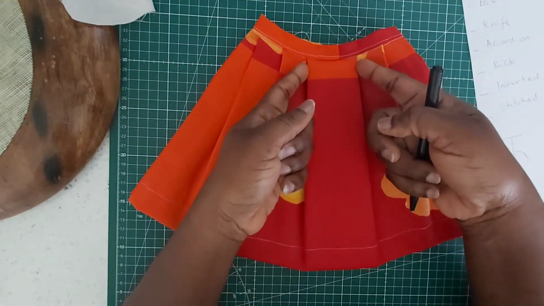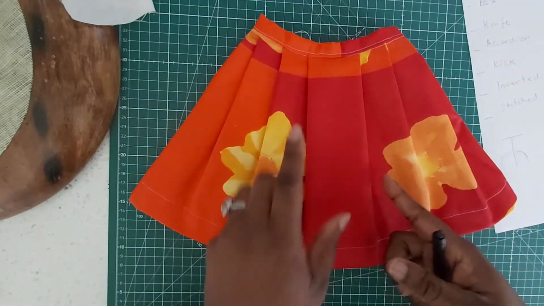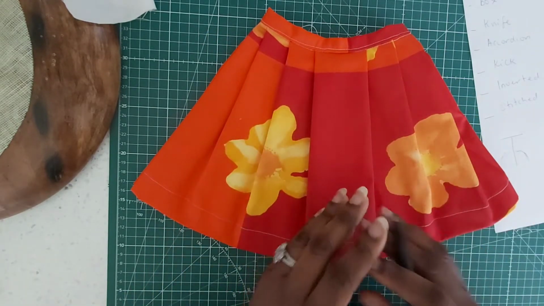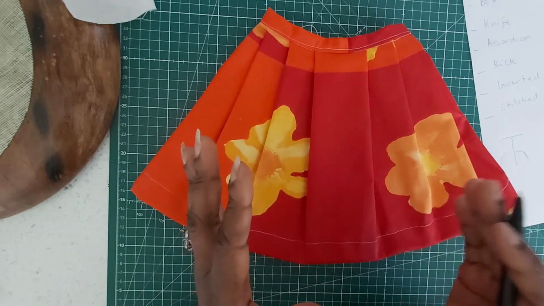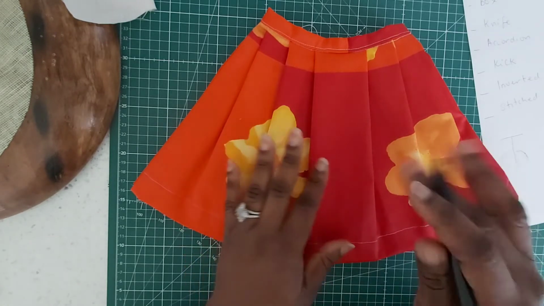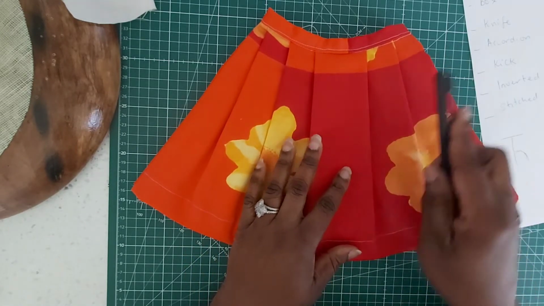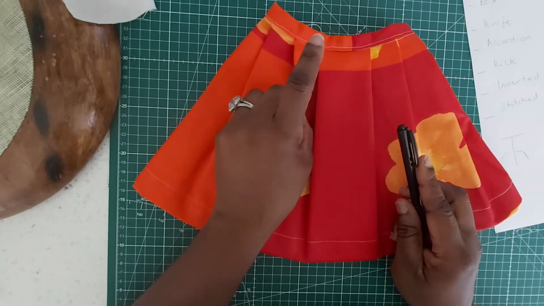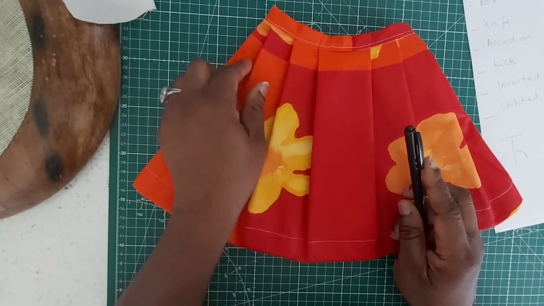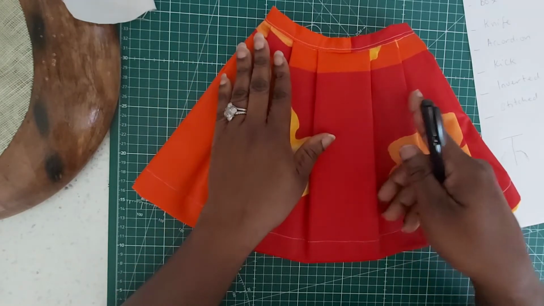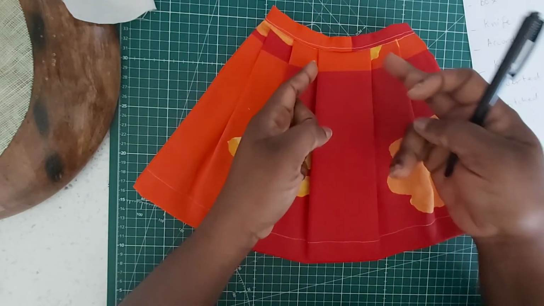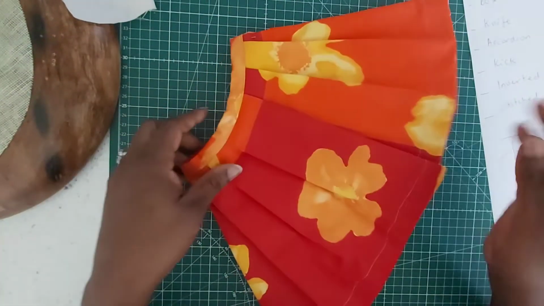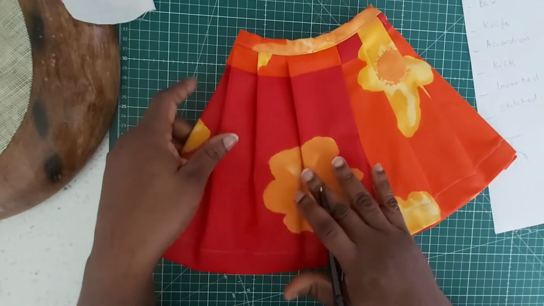So this is what gives the pleat the name box. For the box pleat, part of the pleat goes to the right and the other to the left. As you can see, this is going to the right and this is pleated towards the left. When I say pleated towards the left, it means the fold is folded towards the left, and then a part of it is folded towards the right, and then you have your box in the middle. So that is it for the front and the back of it.